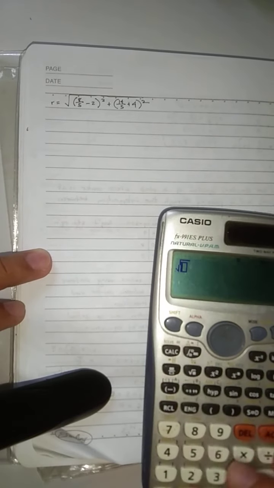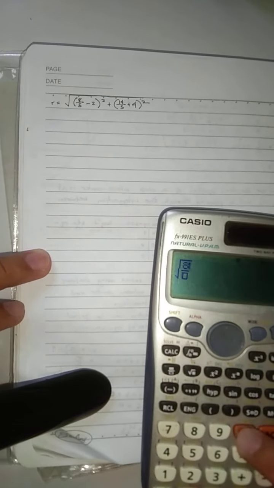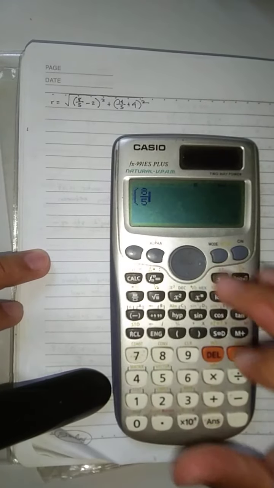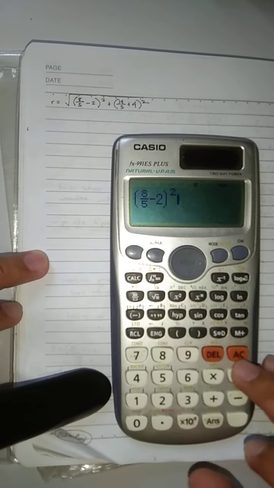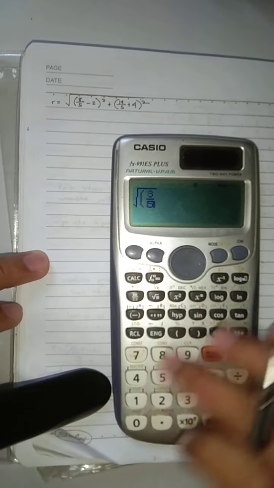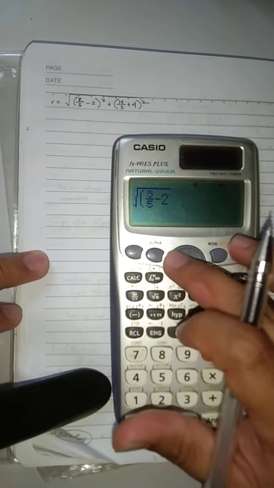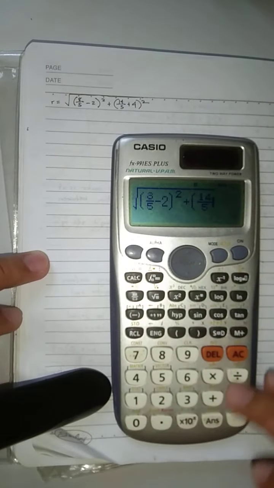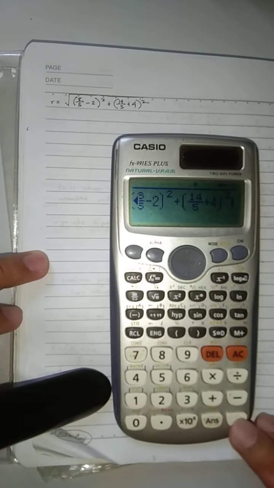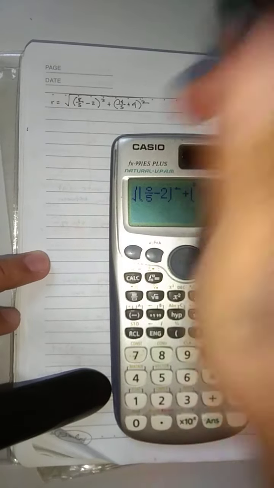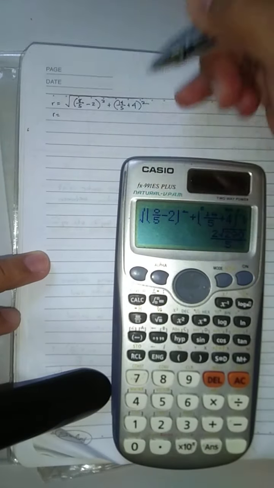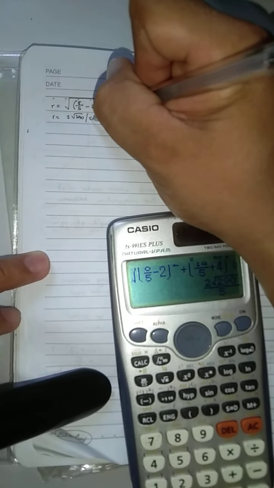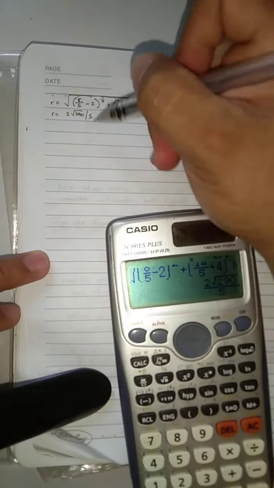Let's solve: 8 over 5 minus 2 quantity squared plus 14 over 5 plus 4 quantity squared. So r therefore is equivalent to 2 square root of 290 all over 5. That would be our r.